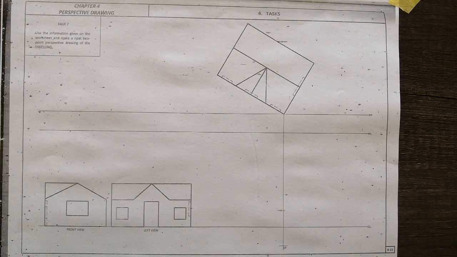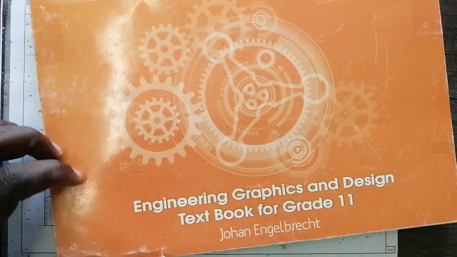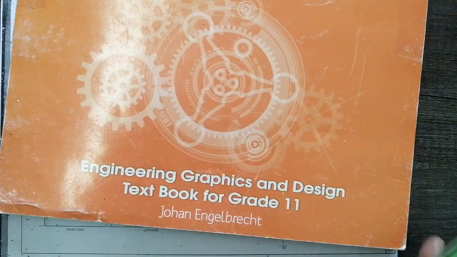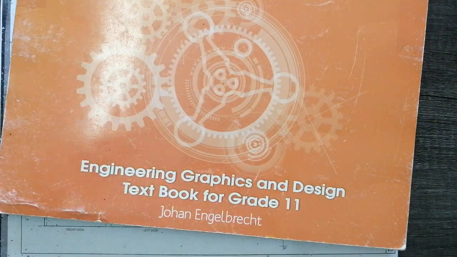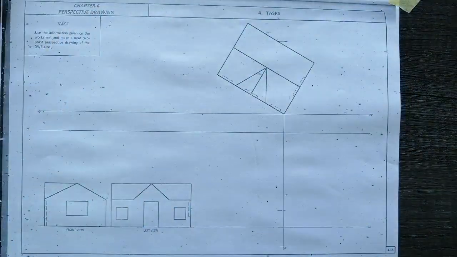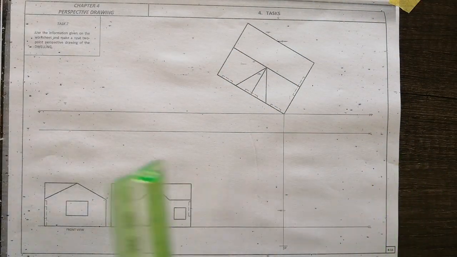Okay, ladies and gentlemen, we are still doing a grade 11 perspective drawing. Grade 11 perspective drawing for engineering graphics and design. So remember, our aim is to upload all of them page by page. I think we are done with grade 10.